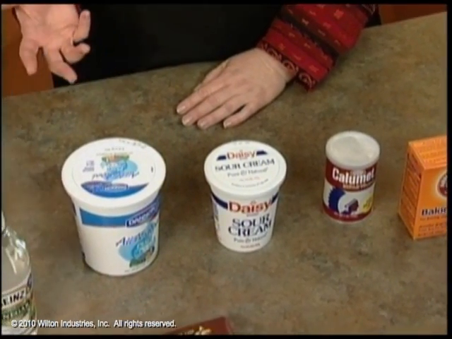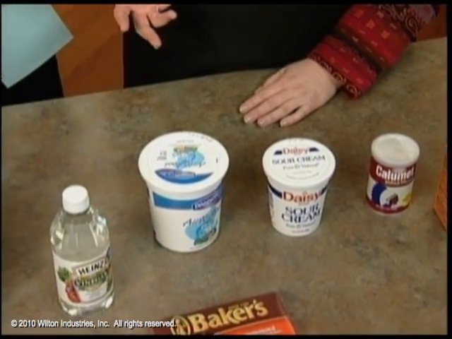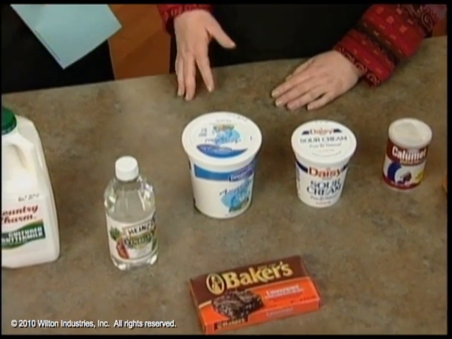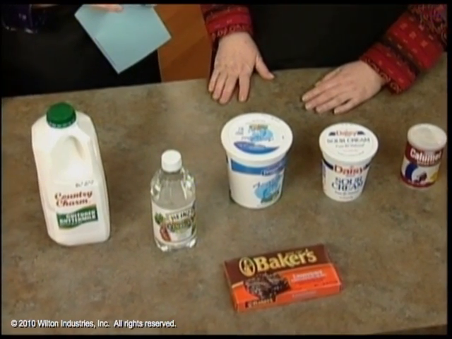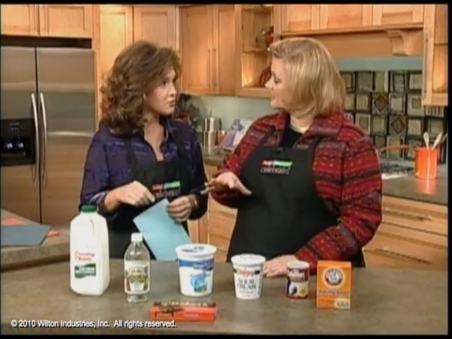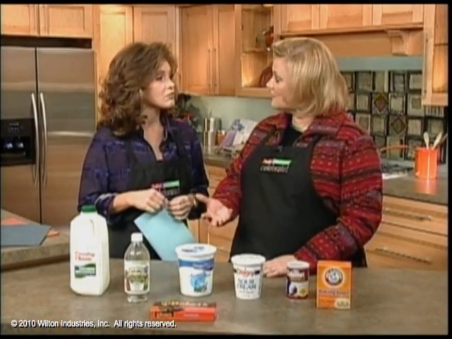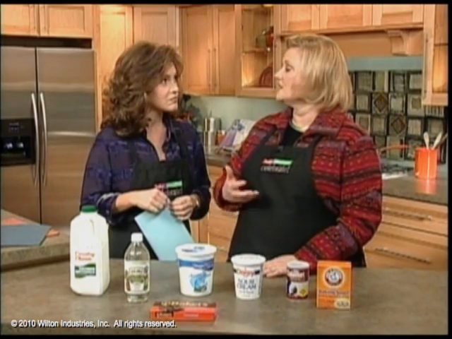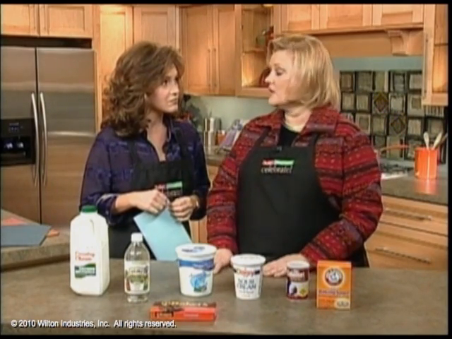Now, if you don't have buttermilk, which I don't keep on hand at home, I'll take my regular milk and put about a tablespoon to 2 tablespoons of lemon juice in there, or you can use vinegar. Stir it up, let it sit for about 10 minutes. So then you have your buttermilk. So if you're making a cake that calls for that, that's a kind of a quick tip.